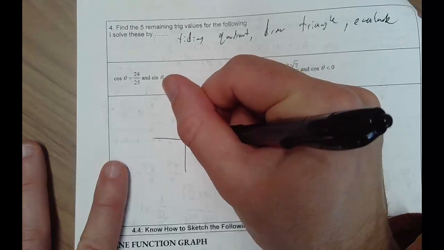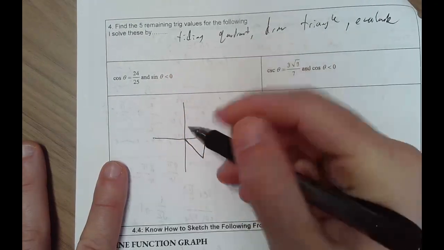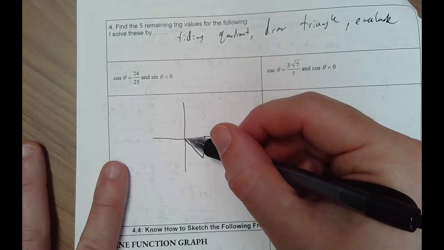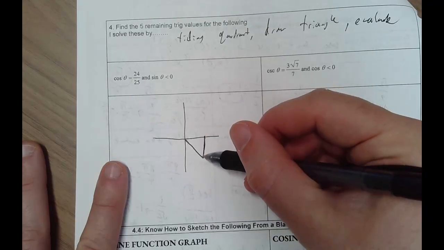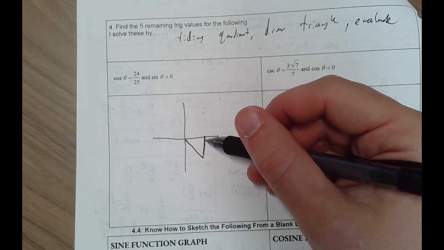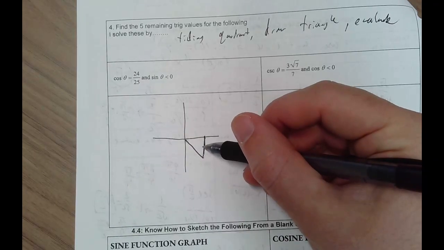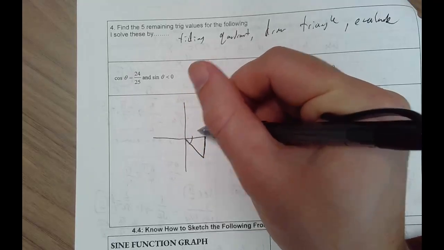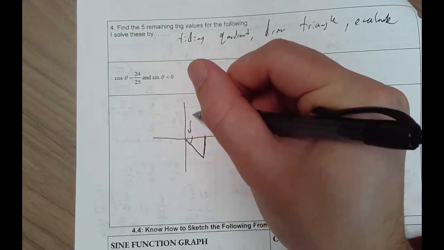So I'm going to draw my reference triangle here. The opposite side will always be perpendicular to the x-axis. Okay, so this is my theta.